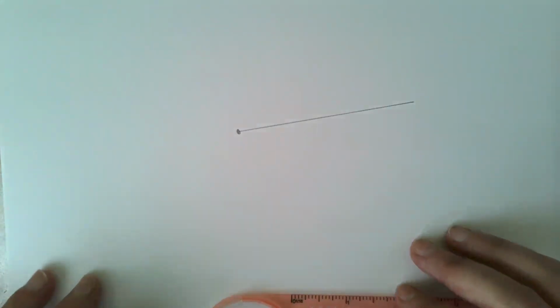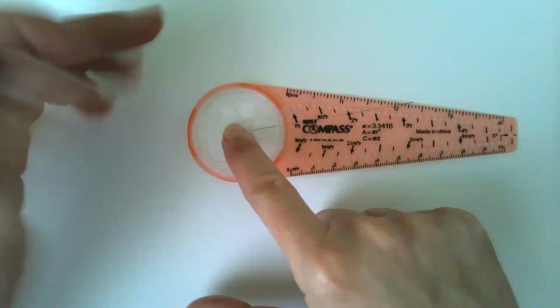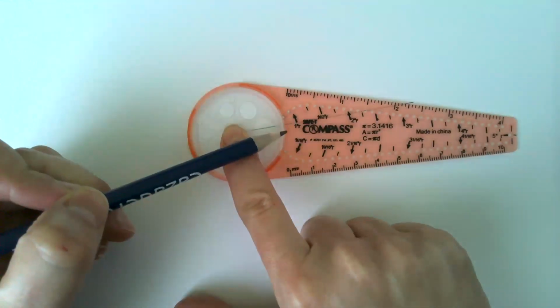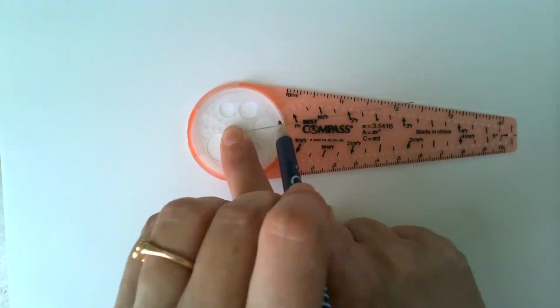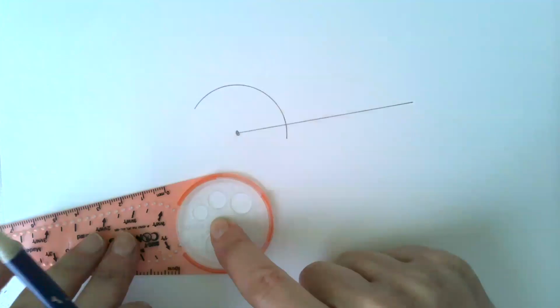And then from that line, I'm going to create an arc. So I'm going to center here. I'm going to pick a recognizable, repeatable point. So I'm going to choose the very first dot on the inches side. So that way I can find my same thing each time. I'm going to create my arc there.